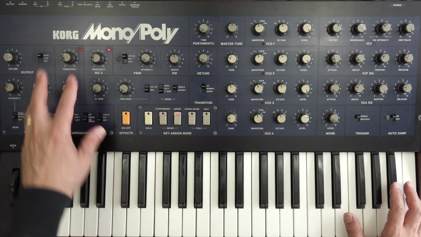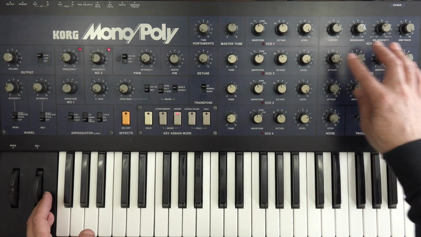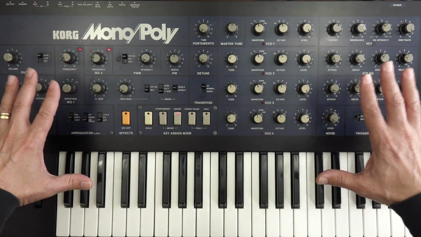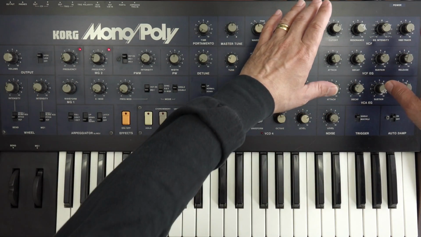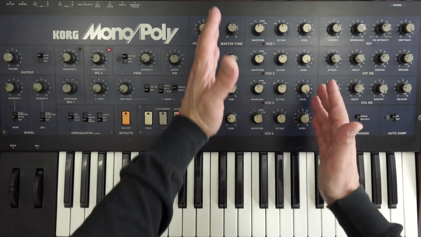Those are the input outputs: mod gens, wheels, keyboard, envelope generators. Those are all ways of generating control voltages to control either the things that modify or treat or alter the sound, or control the things that actually generate the sound.